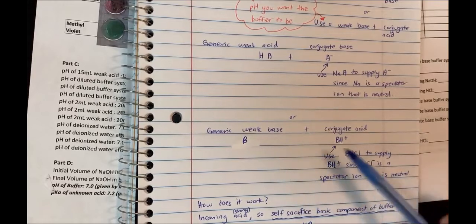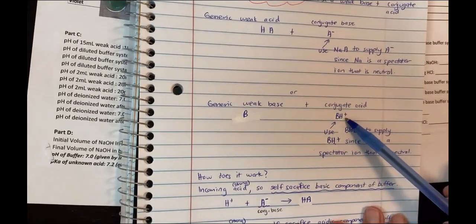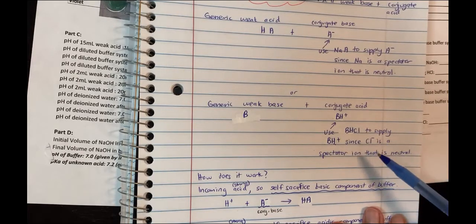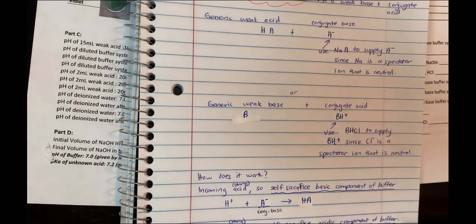Or you can use a base. If you have a base here and you want to pair it with a conjugate acid, you can't really have the conjugate acid alone as an ion. You will pair it with something with chlorine, with chloride. Because this guy is neutral, it won't really hurt anything. It's just a source for you to supply the conjugate acid.